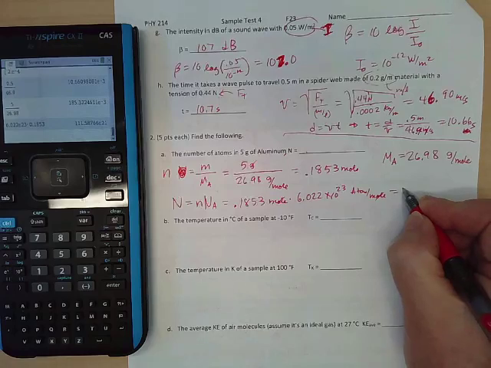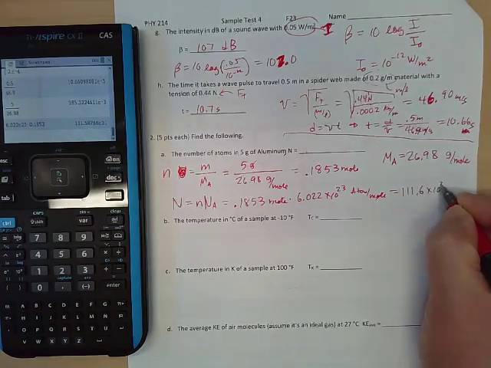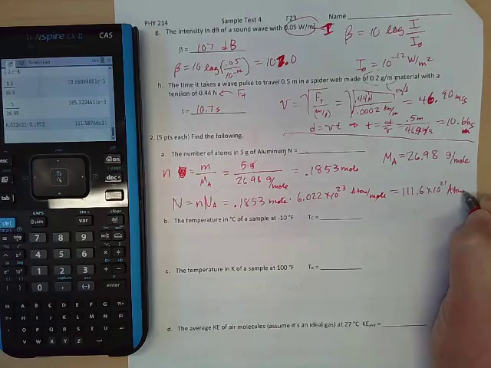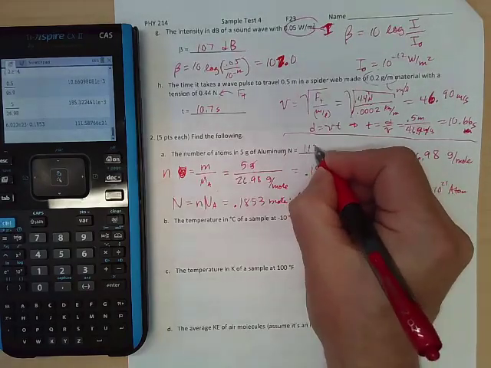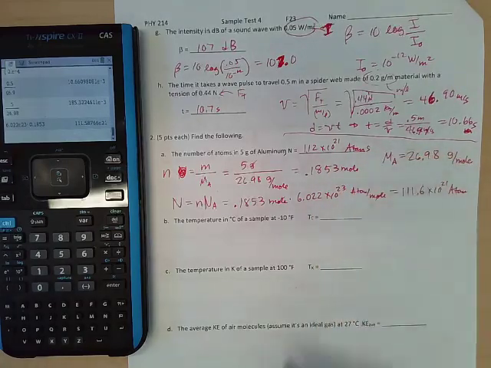A lot of those as well. 111.6 times 10 to the 21 atoms. 112 times 10 to the 21 atoms. Okay.